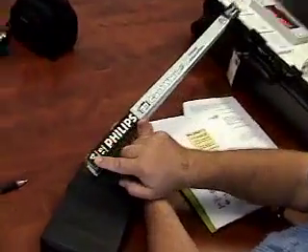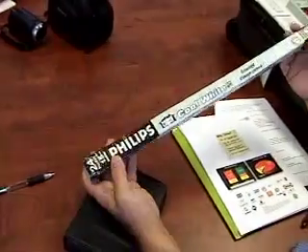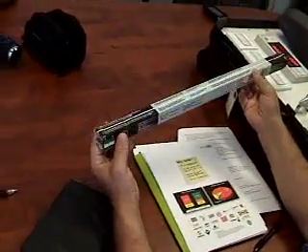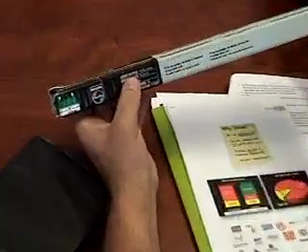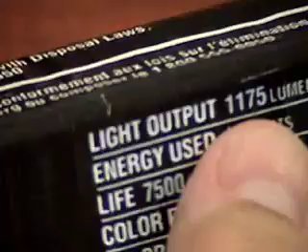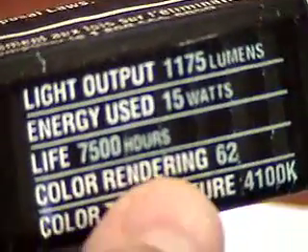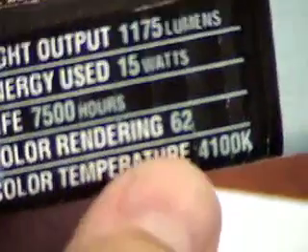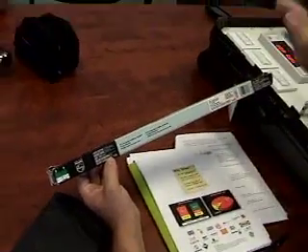15 watts and 2 feet. Yeah, so that's traditional stuff, but there's also other stuff on here that is important to know. Like for example, light output is 1175 lumens. Lifetime is 7,500 hours. Color rendering is 62. Color temperature 4,100. Now those are important things in regards to LED, because there has been a huge development in LED.